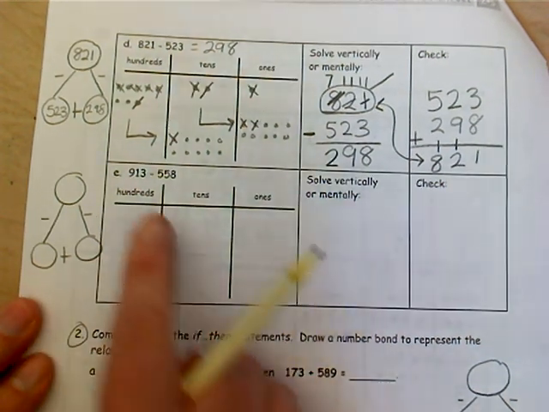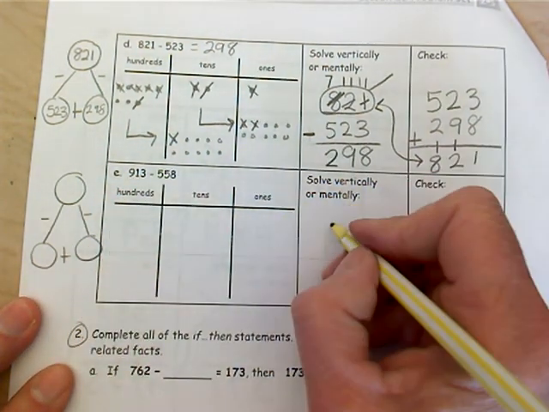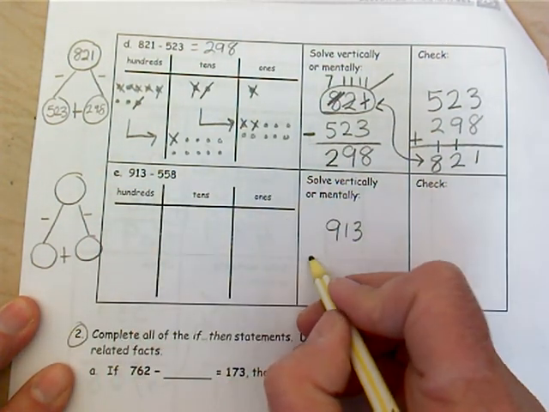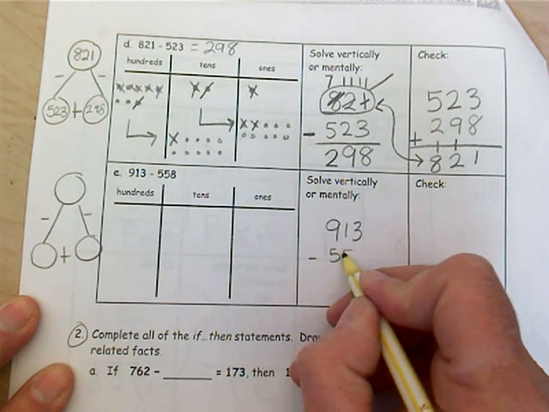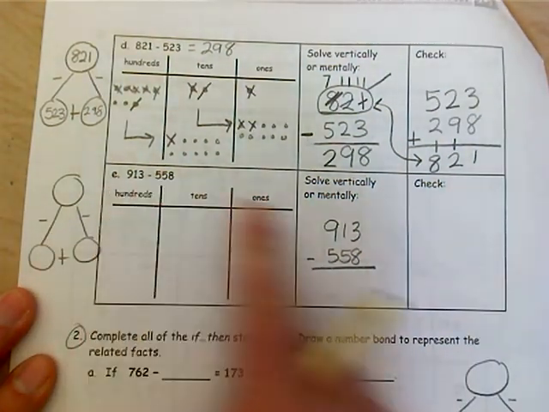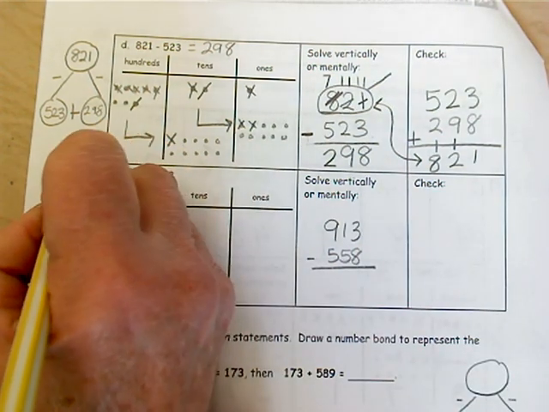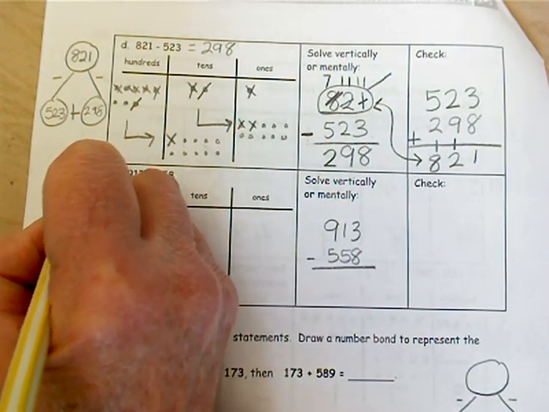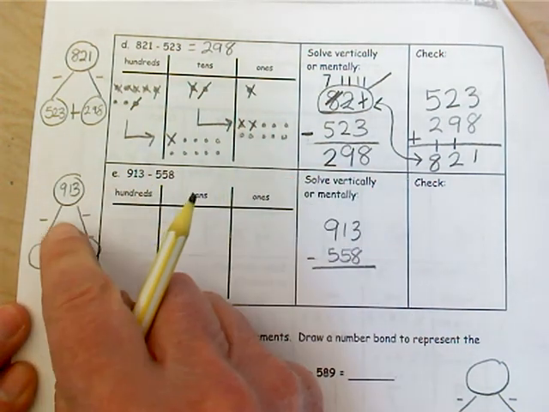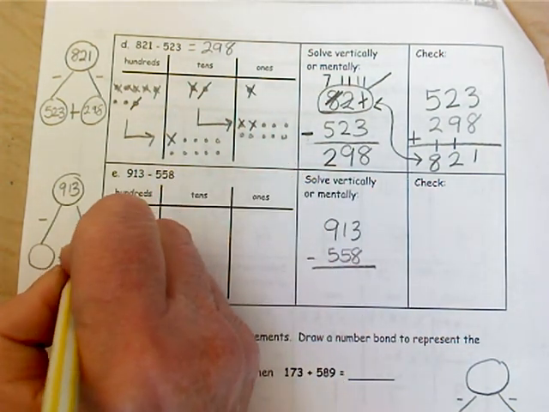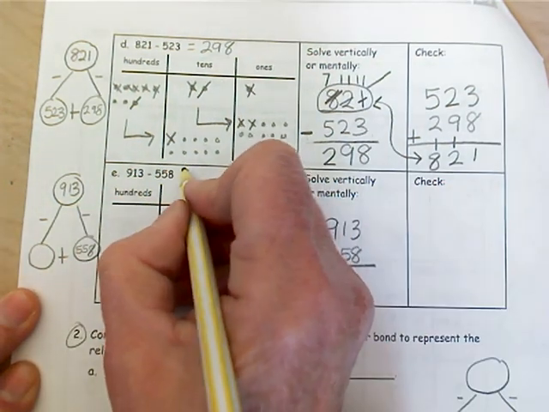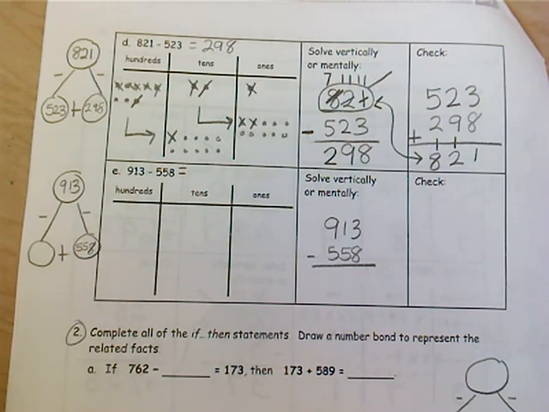All right, let's try 913. 913, take away my part, which is 558. There we go. And so I have my whole, take away my part, and I can set up my number bond. 913 is my whole, and I know that one of my parts is 558, and I'm trying to find the missing part, which should be pretty easy for me.